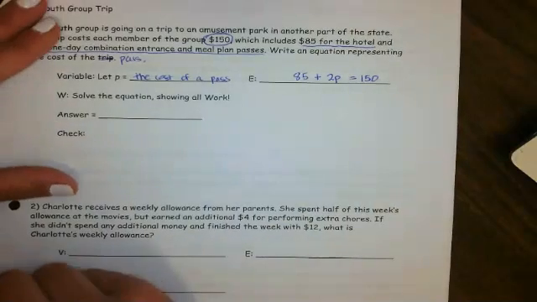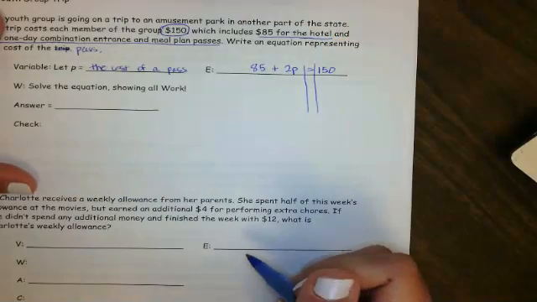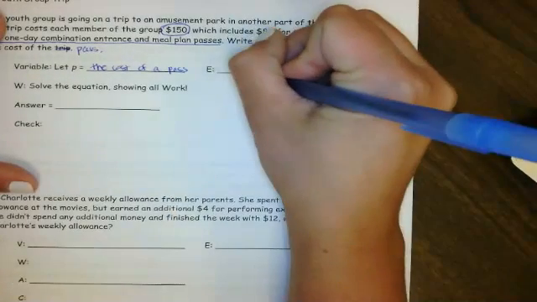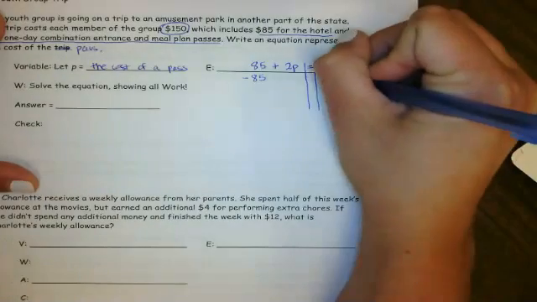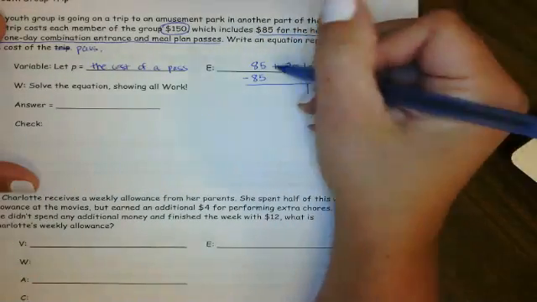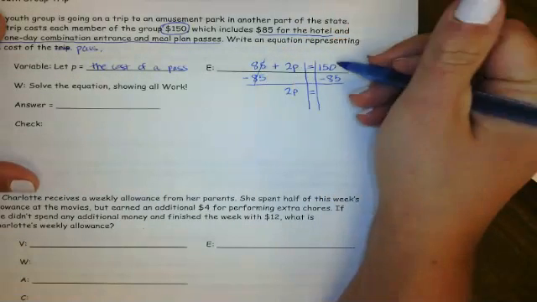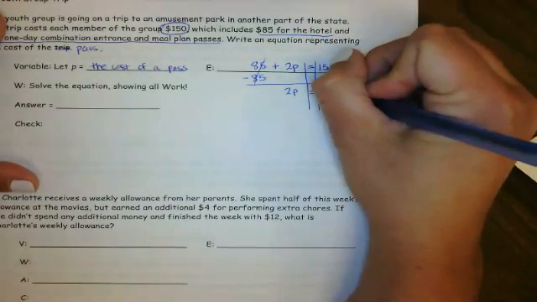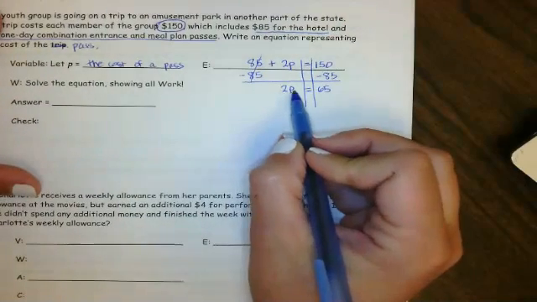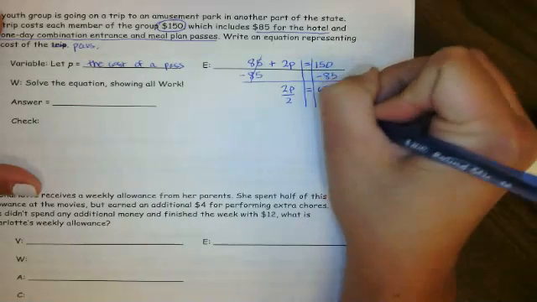Okay, now we're going to solve this equation just like we've been solving all 2-step equations. Step 1 is to get rid of the constant, which is the 85. Right now it's positive. So in order to move it, we're going to subtract 85 from both sides. So our 85s cancel out. We bring down 2P. 150 minus 85 is 65. And then we need to get rid of the coefficient. Right now, the P is being multiplied by 2. So we're going to divide both sides by 2.